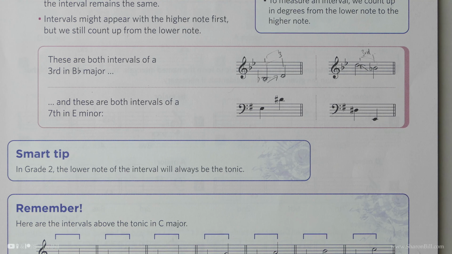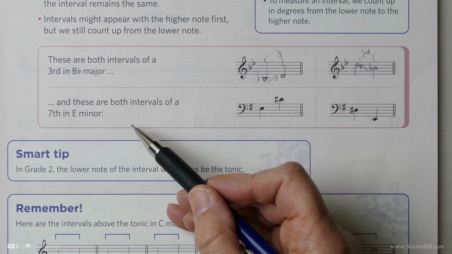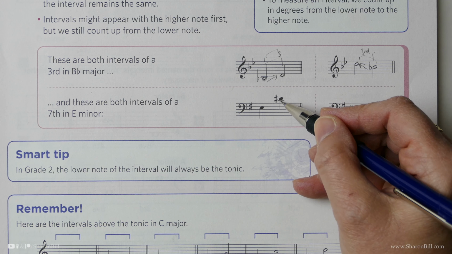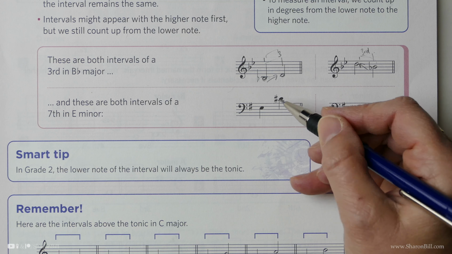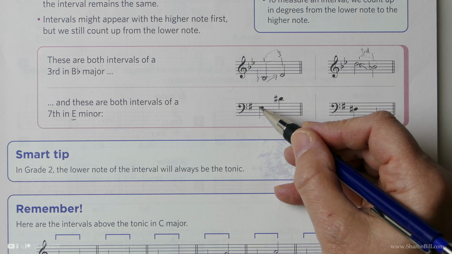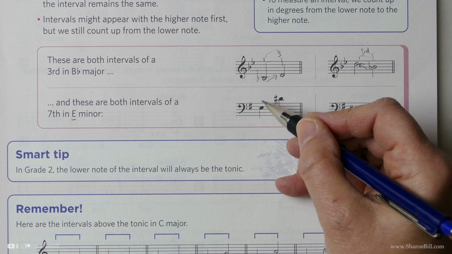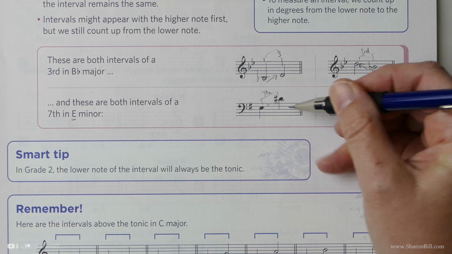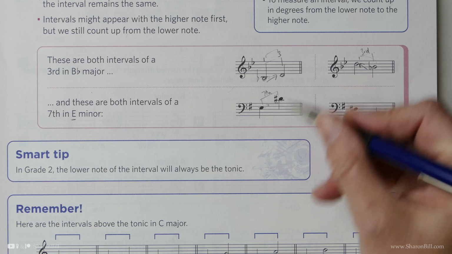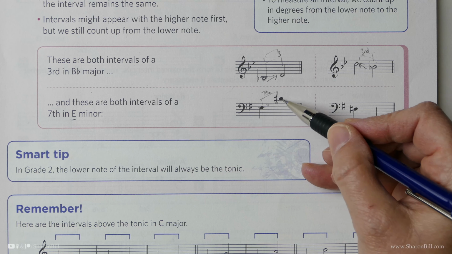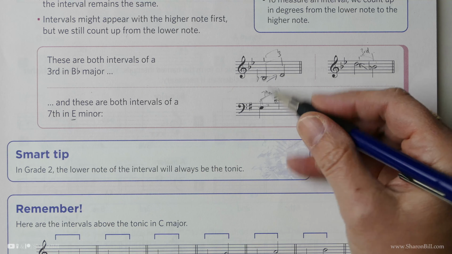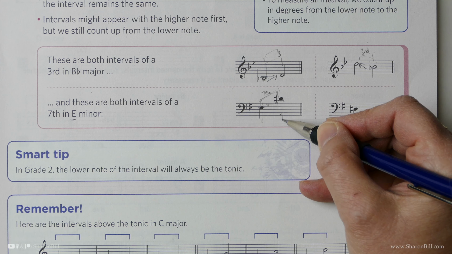And then here, now that we have covered the topic of the harmonic minor scale, we will have some accidentals present because the 7th degree of the scale is raised, and we can see here we're counting from the tonic E in E minor. 1, 2, 3, 4, 5, 6, 7. That is still a 7th. The fact that the interval is raised by a semitone doesn't change the fact that this is still the 7th degree of the scale, and so we would still describe that interval as a 7th because we've gone from the 1st degree of the scale to the 7th degree of the scale.